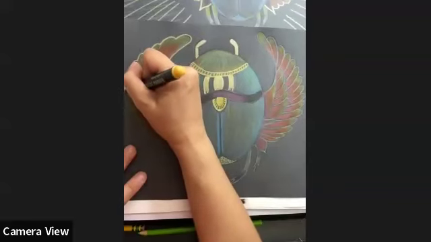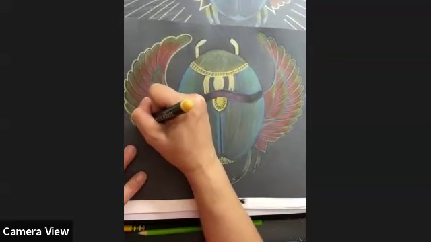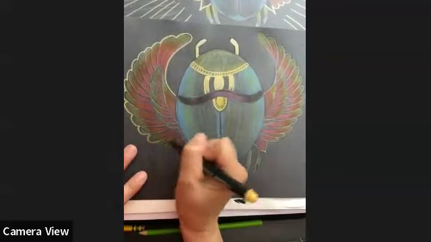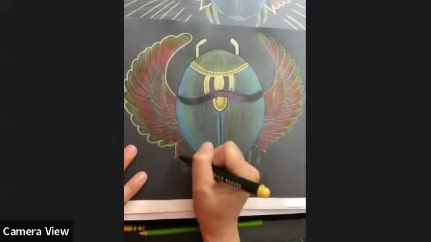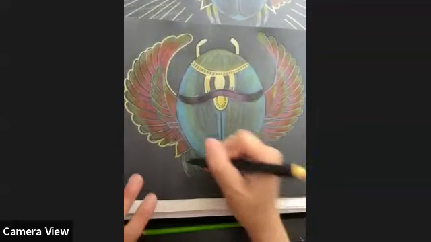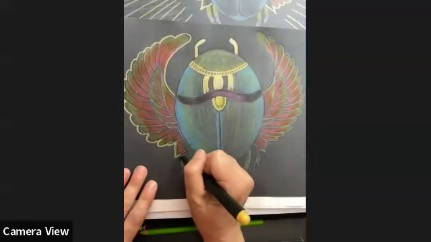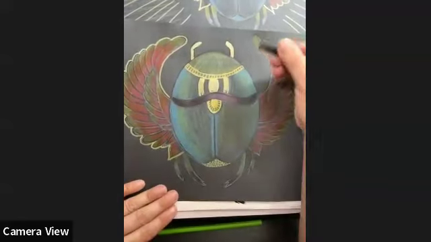And then I created kind of like a sunburst pattern around the beetle because of the sun god Ra. But again, you don't have to.